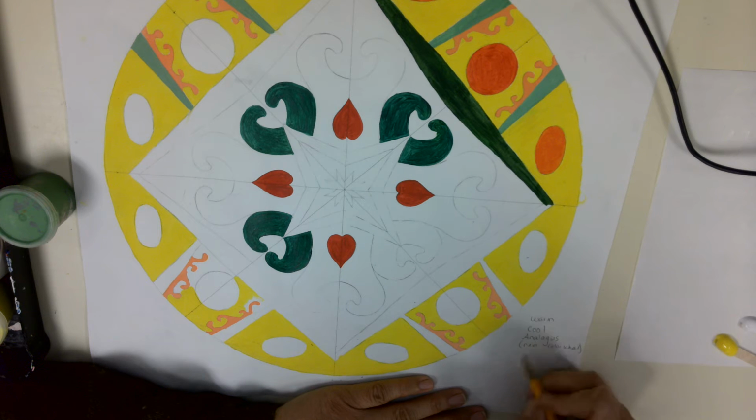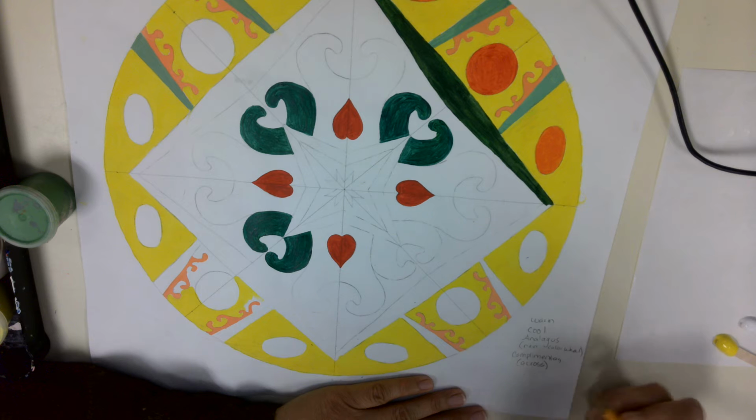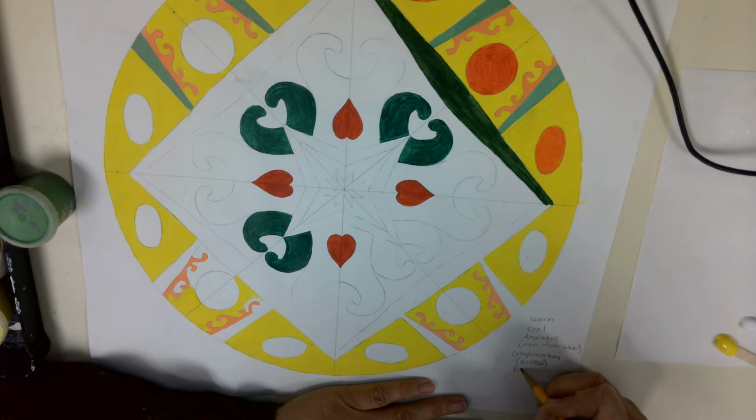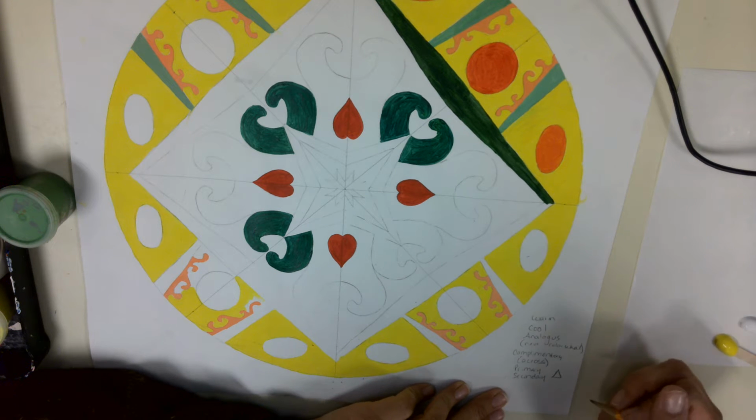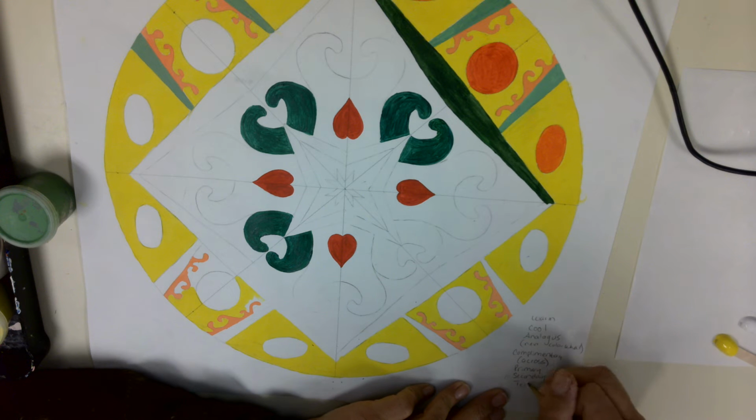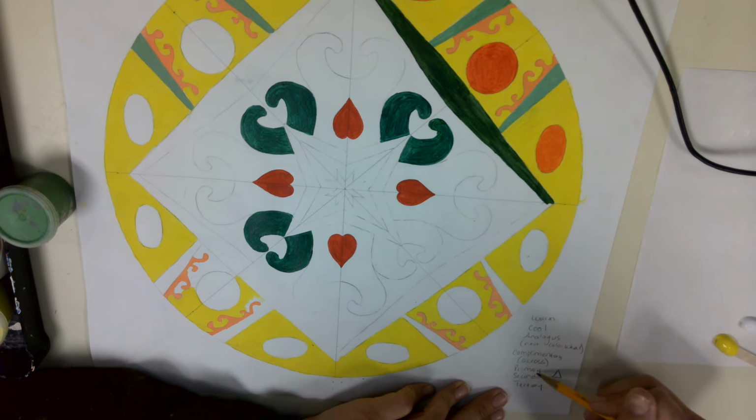Let's see what other ones. We talked about complementary. Those are across from each other on the color wheel. We talked about primary colors, secondary colors. We talked about triadic, which are also considered primary and secondary. Triadic is what forms a triangle on the color wheel. And then we talked about tertiary. And those are the colors mixing a primary and a secondary, you get a tertiary color.